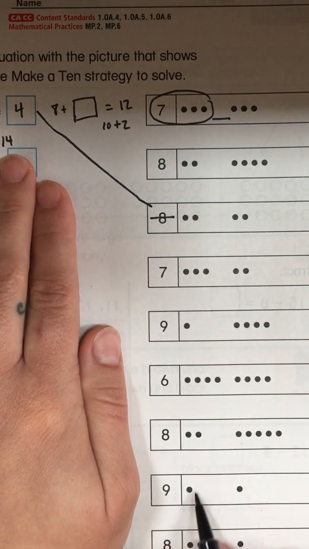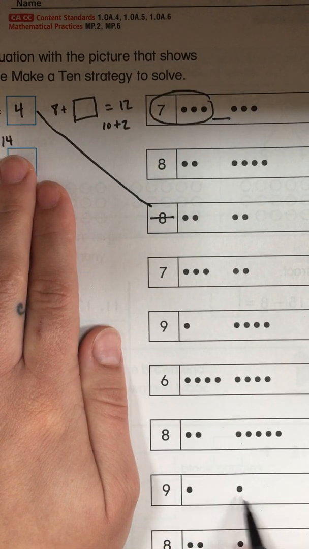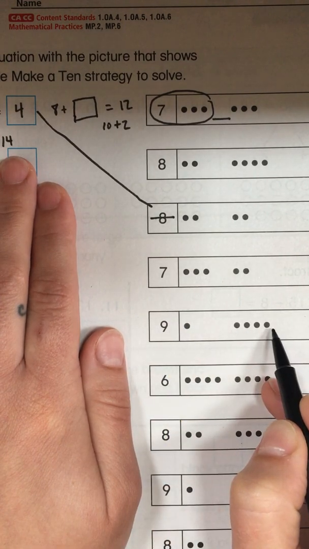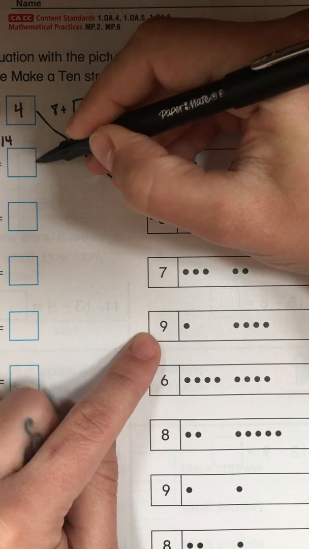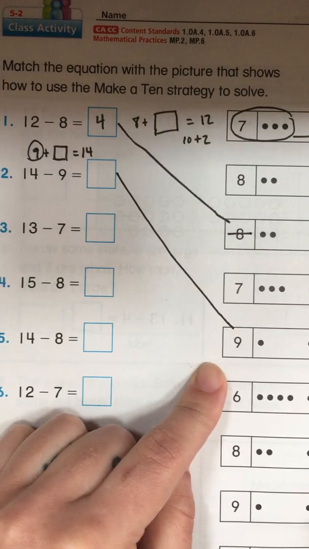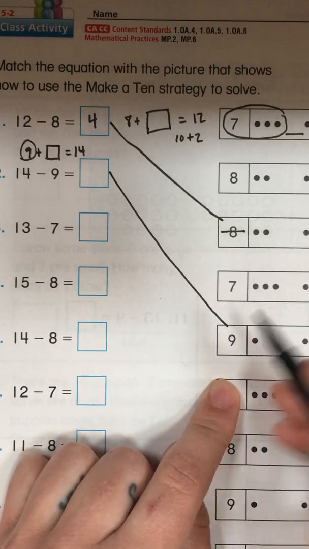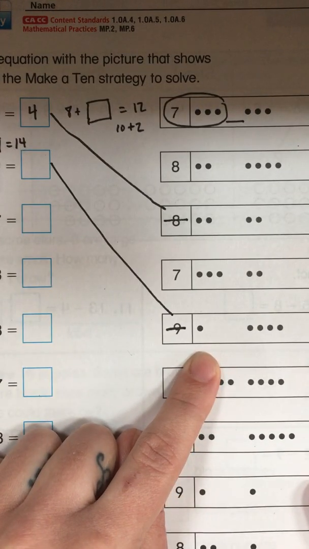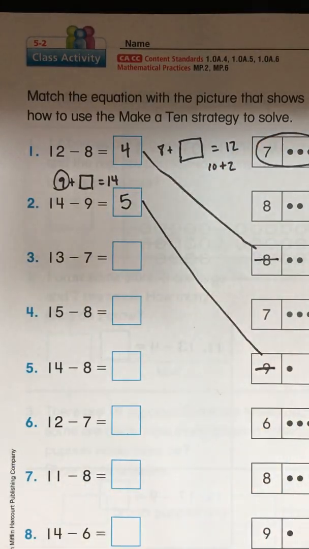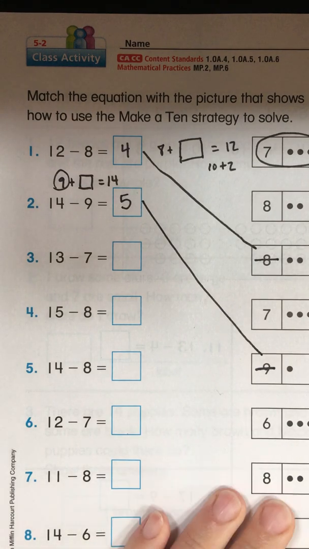So here's 10, 11, here's 10, 14. So I draw the line between the two. Okay, I'm subtracting 9. So when I subtract 9, what's left? 5. All right, that was an extra example.